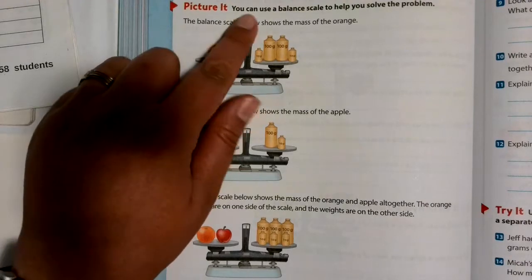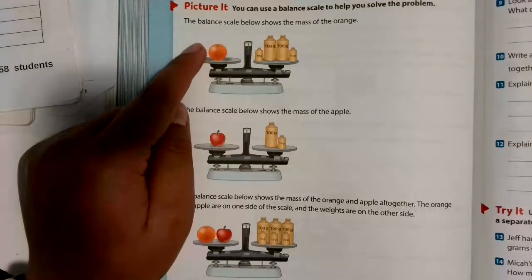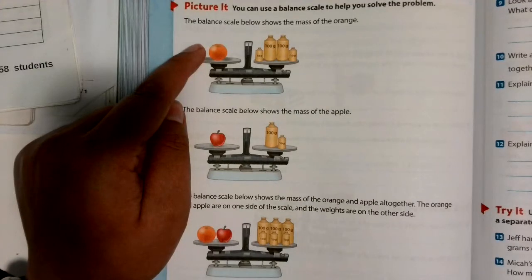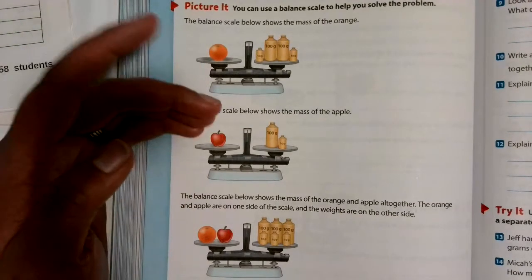So right here it says you can use a balance scale to help you solve the problem. So what they did is break it up a little bit. So just like we talked about in class, there are different strategies you can use. With the 4 operations, it's up to you to solve a story problem. You do not have to do one specific way to find an answer. So I am going to show you what they did here in their picture.